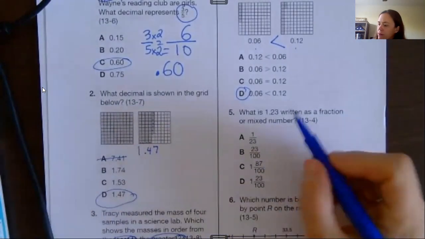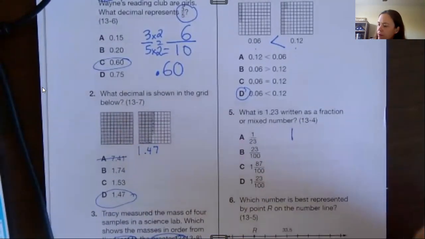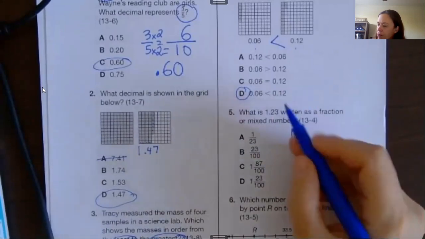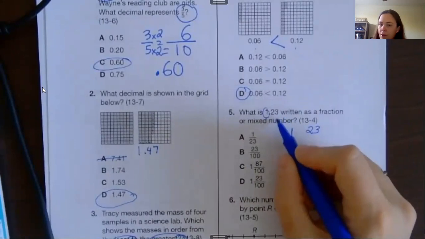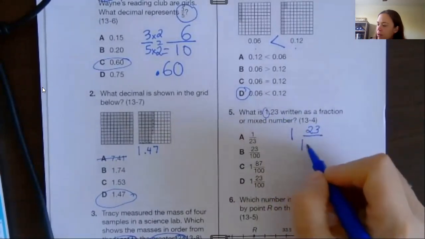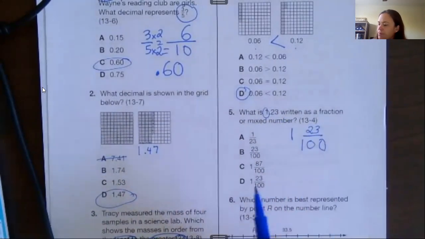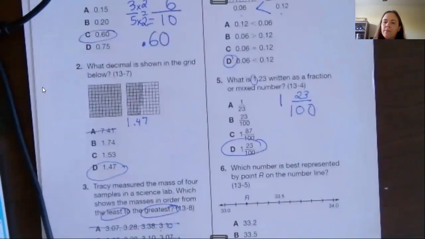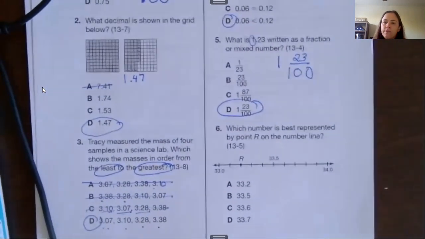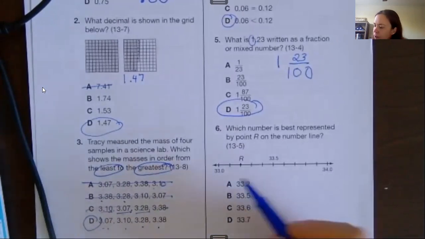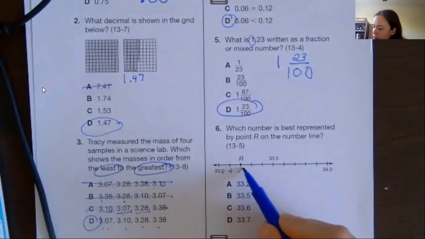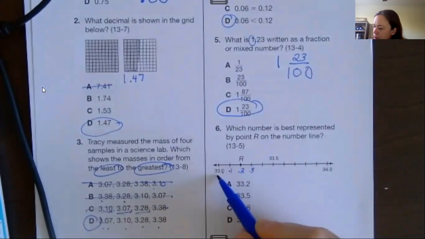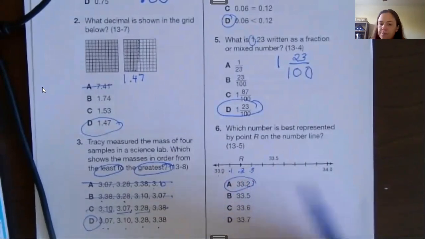This is a fraction. So this is 1, we know that, because this is a whole. And this is in the hundredths place, so we would call it 1 and 23 hundredths. All right, we have 33.0, 33.1, 33.2, 33.3. So that's 33.1, so the answer is A.